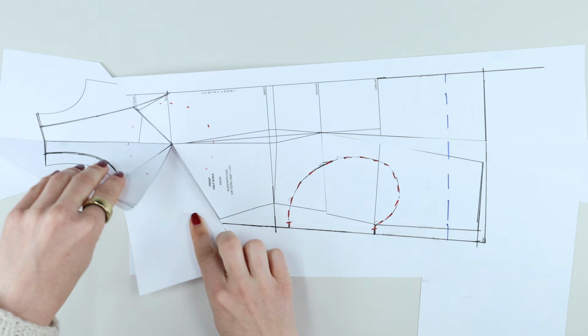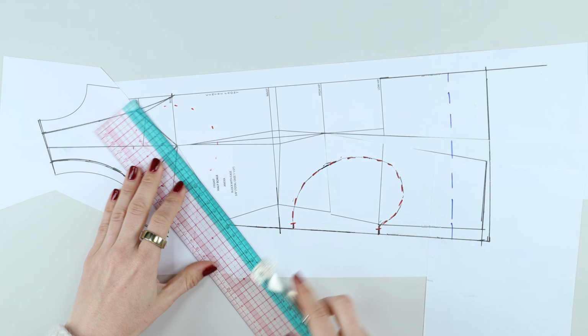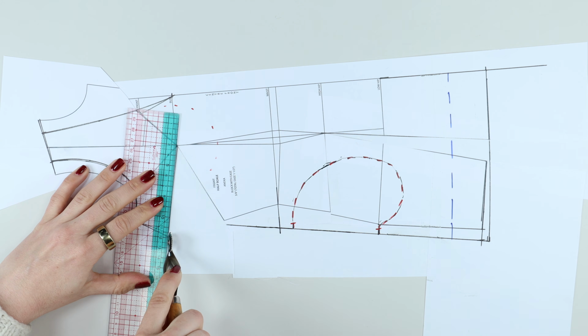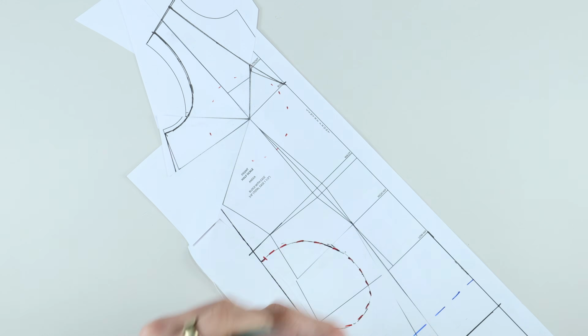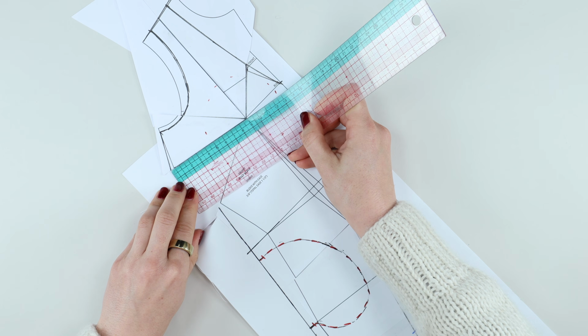We're now going to true the dart. Position some paper behind the darts to fill it in. Use a tracing wheel to score both of the dart legs. This will make it easier to fold the dart into position. Check that both of the dart legs measure the same amount. If they don't, adjust your side seam accordingly.